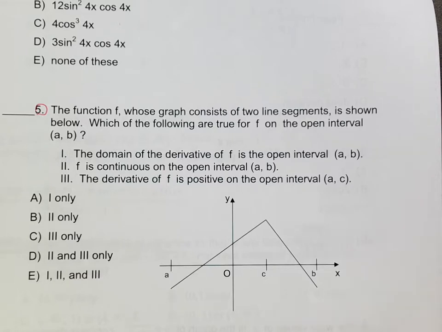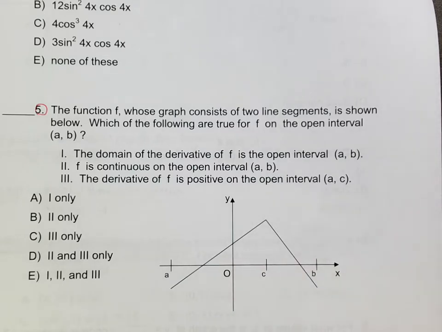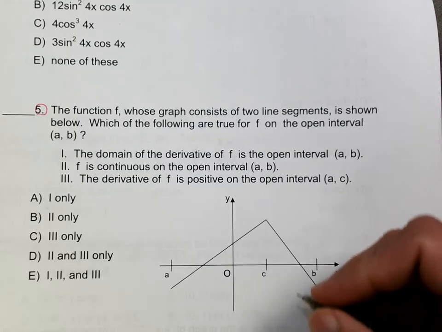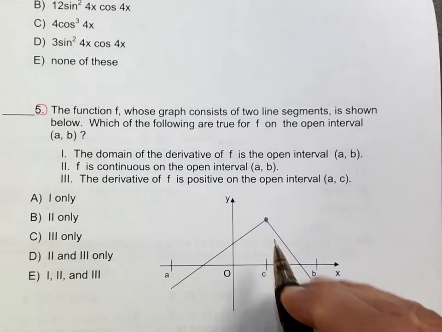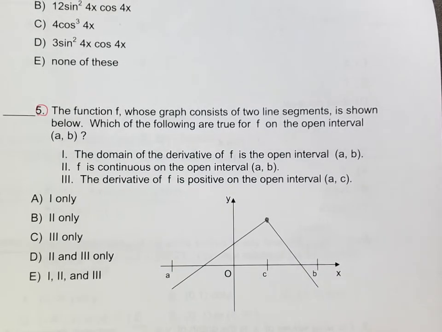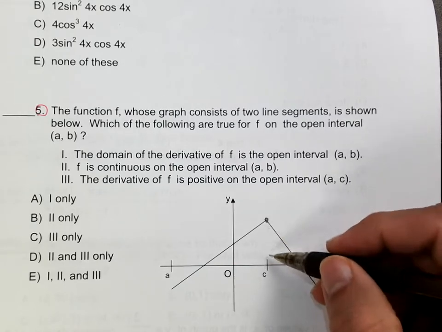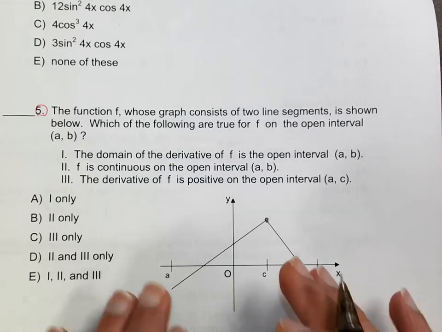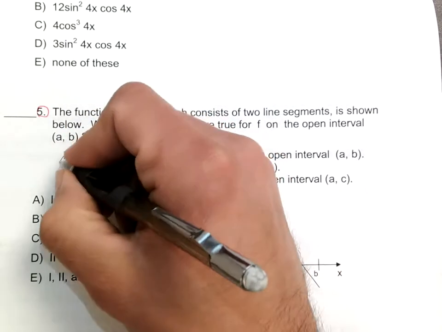What that means is that it's trying to tell you that the derivative of this function is continuous. And it is not, because you know that at this point right here, what's the derivative of that point? The derivative is undefined. Alright, so the domain of the derivative is not defined at c. C is not defined here. So on the derivative of this function, number 1 cannot be.